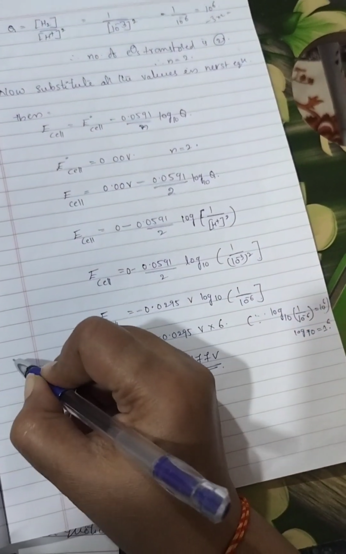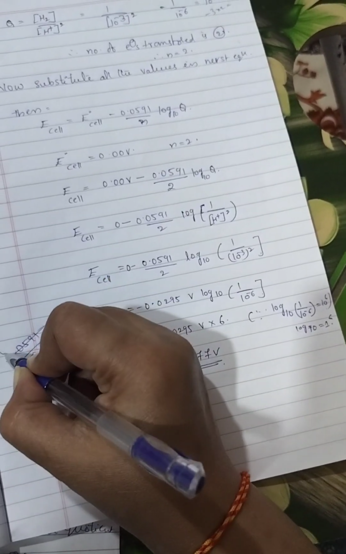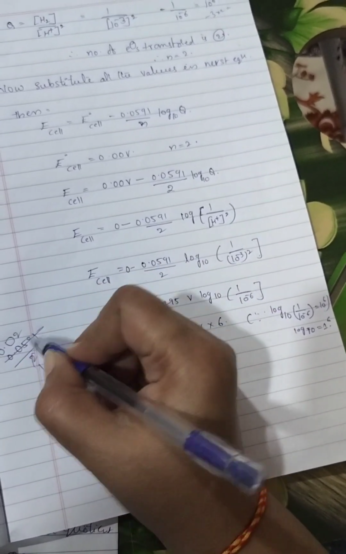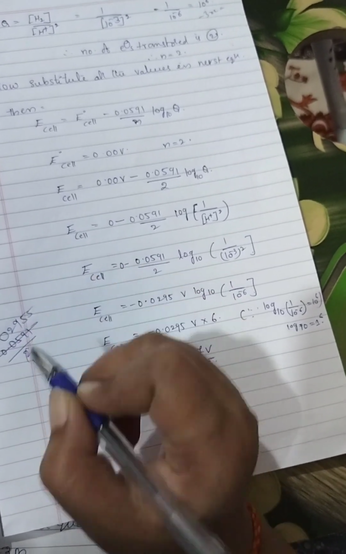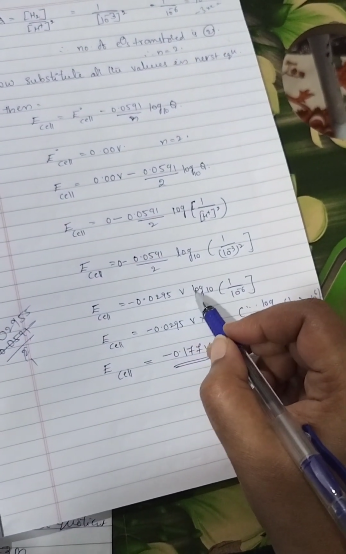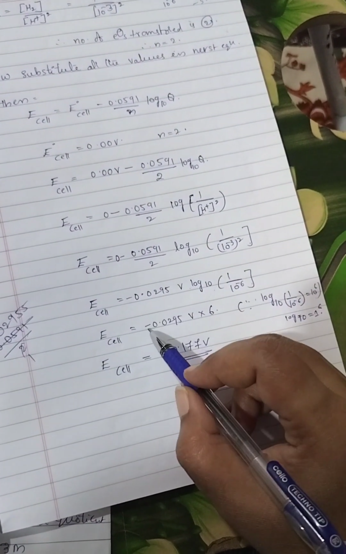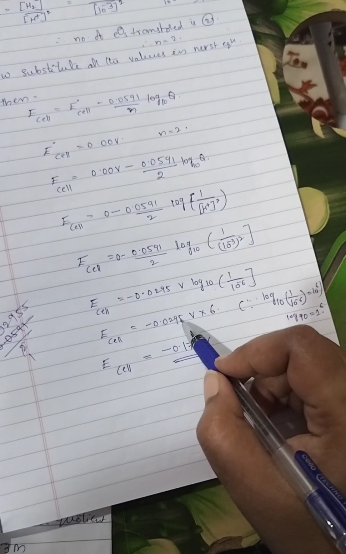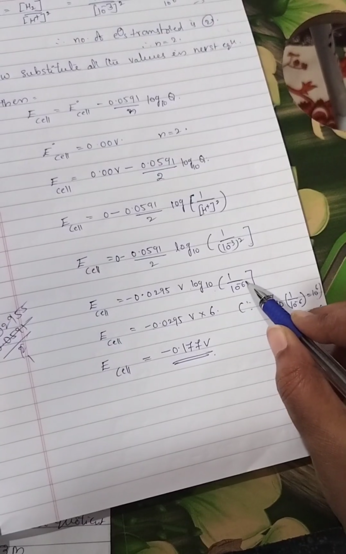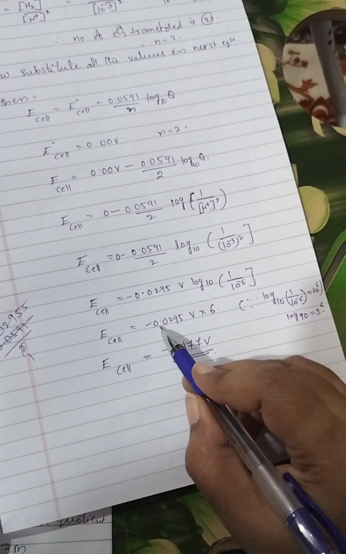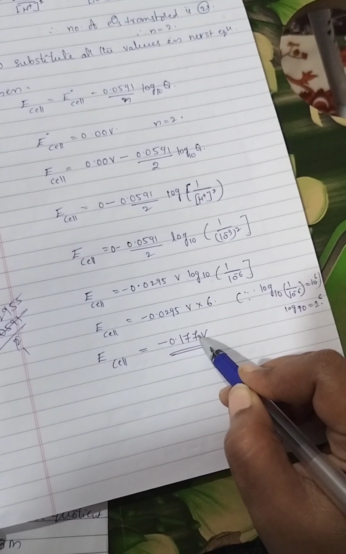Then 0.0591 by 2, if we cut it, we get 0.02955 volts, into log 10 of 1 by 10 power minus 6. So here, 0 minus 0.02955 volts into log 10 of 10 power 6, which means 6. If we calculate this, we will get minus 0.177 volts.